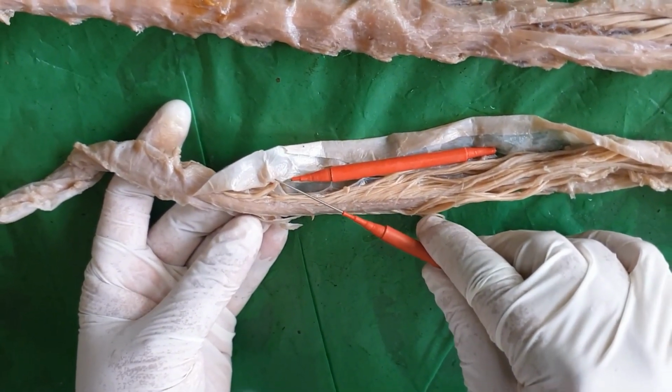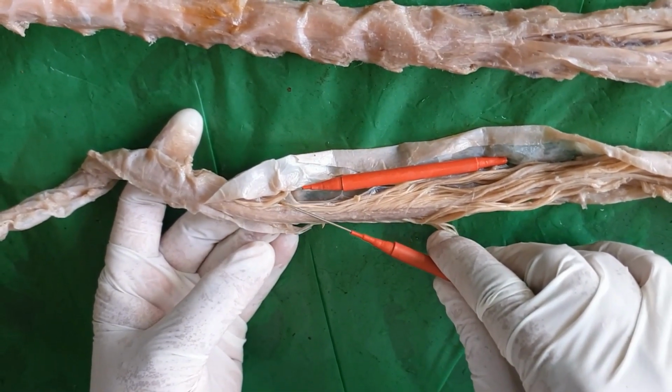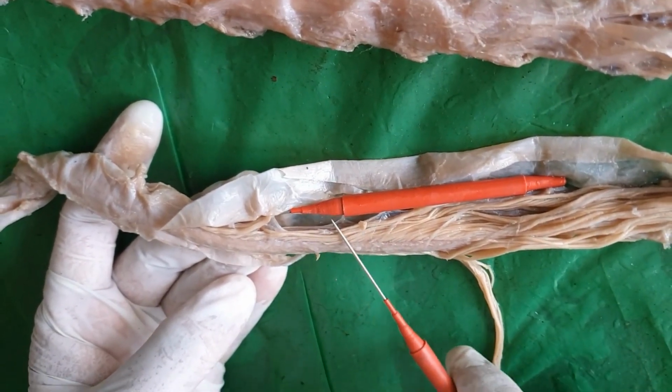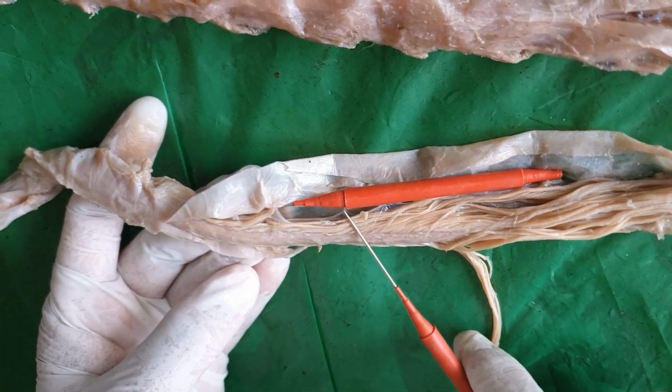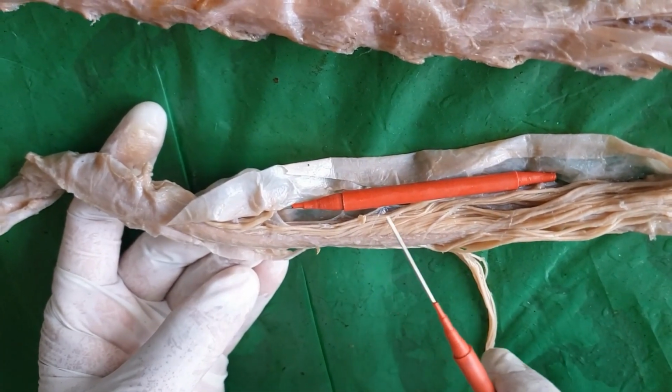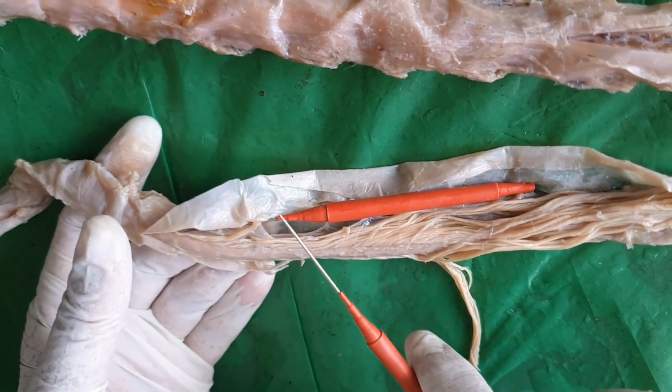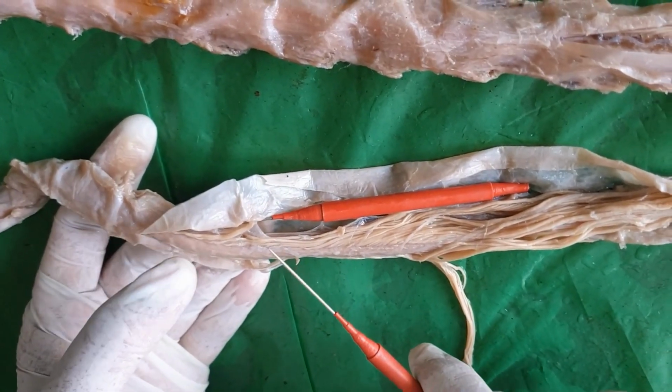Between the pia mater and the arachnoid mater, you have the subarachnoid space, which is filled with CSF. A large bulge of CSF is there, which we call the lumbar cistern. There you do the lumbar puncture, usually at the level of L3, L4.